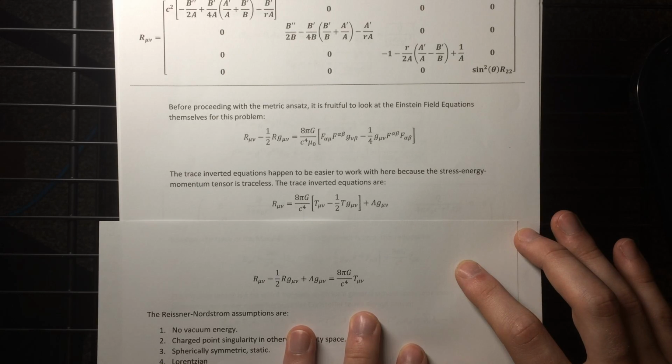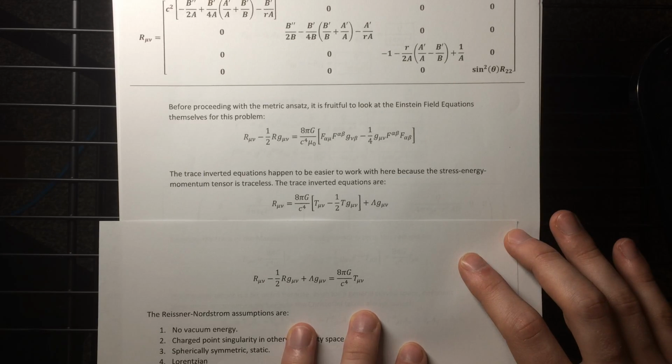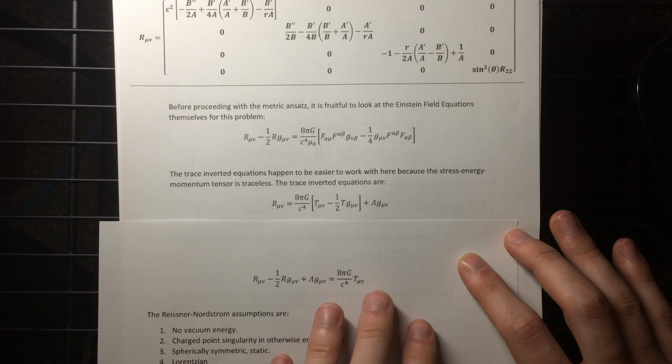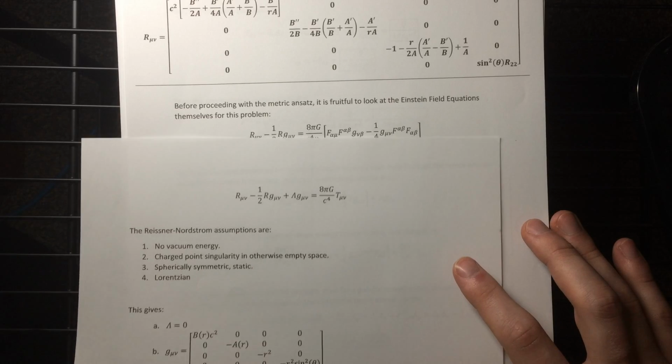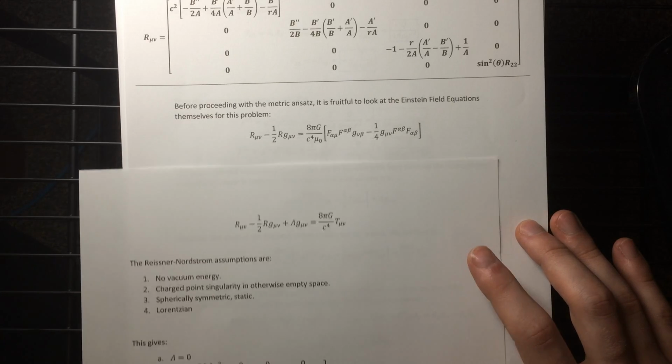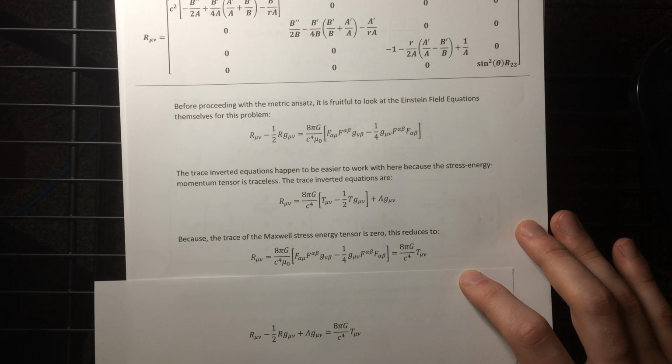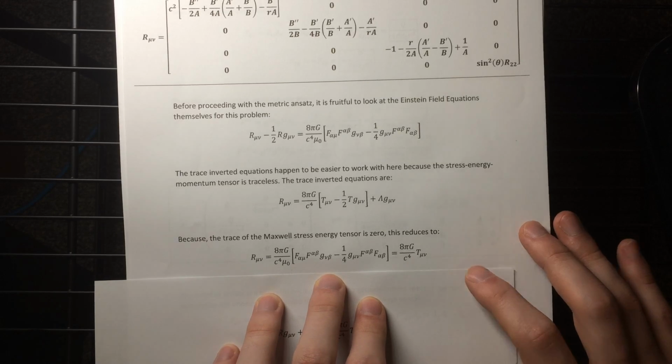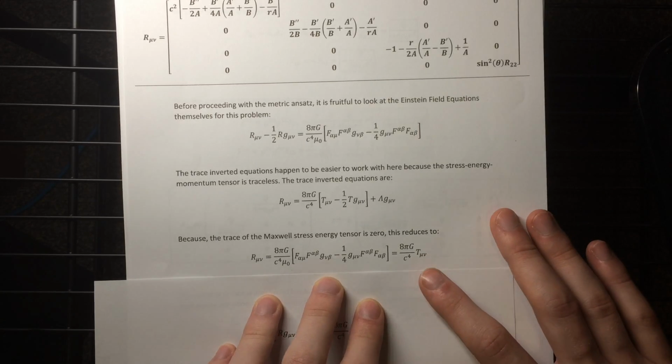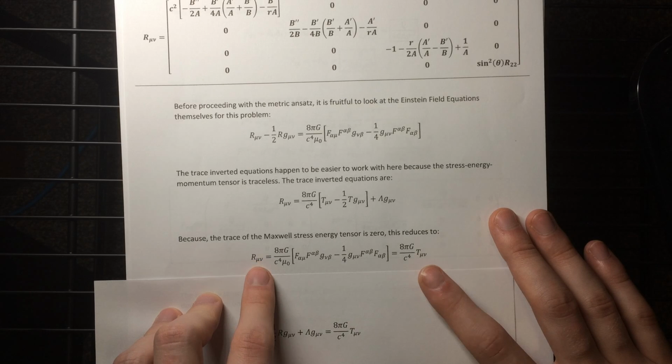Because the trace of the Maxwell stress energy tensor is 0, and we're ignoring the cosmological constant as per the first Reissner-Nordstrom assumption right there, this ultimately collapses down to this. Now, for the general case, obviously you don't have this relationship that the Ricci tensor is proportional to the stress energy tensor.